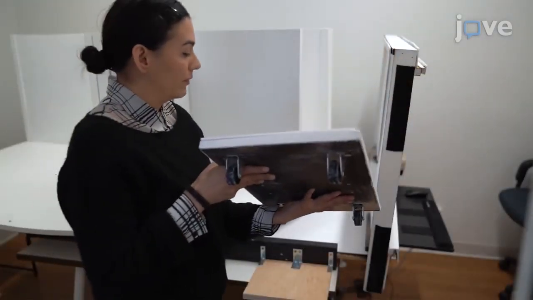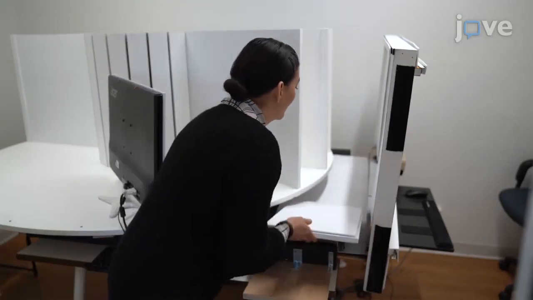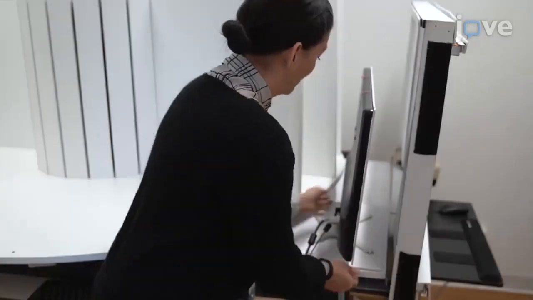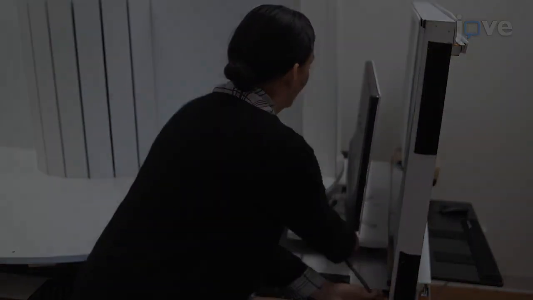Next, place a sliding platform and the participant monitor between the turntable and the partition to allow for rapid transitions between display format conditions.